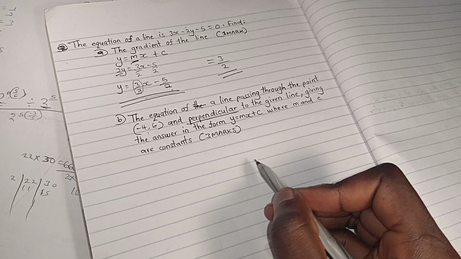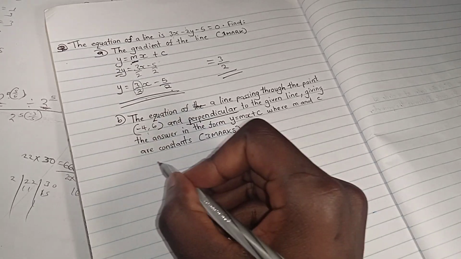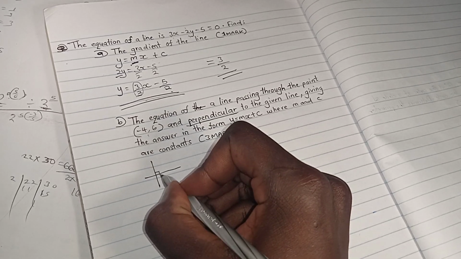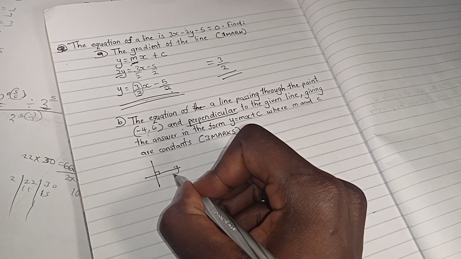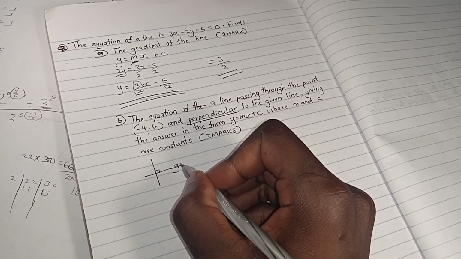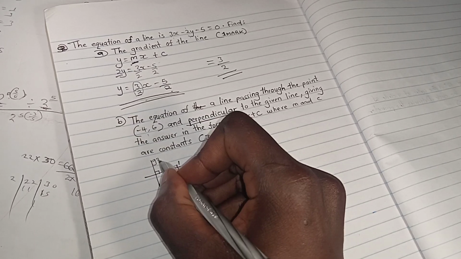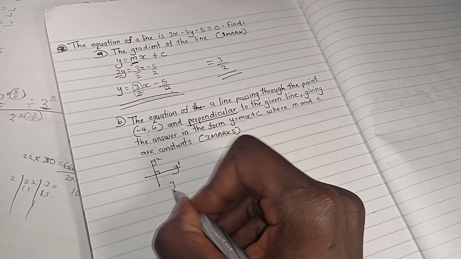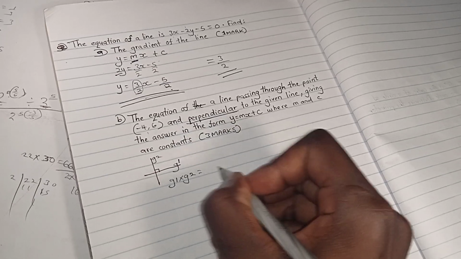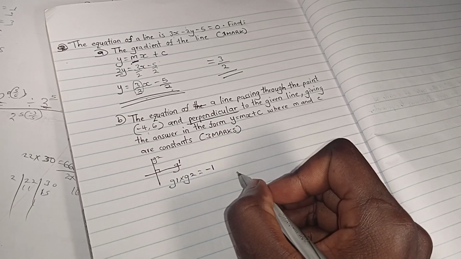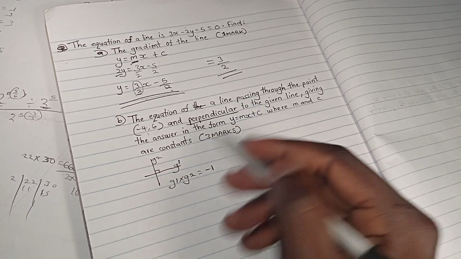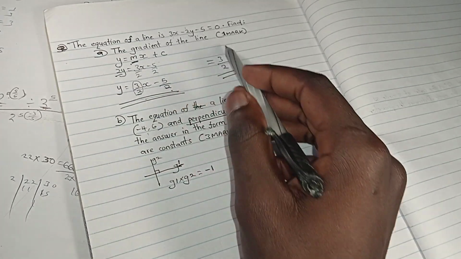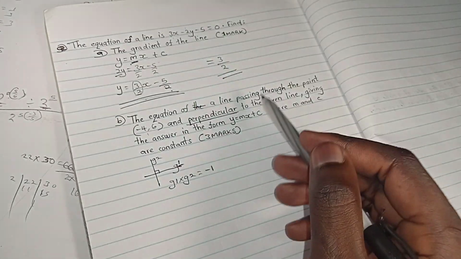And we do know that perpendicular lines meet at 90 degrees. So the gradient of this line and the gradient of this line, when we multiply them, we will get -1. So g1 times g2 is supposed to give us -1. Let's assume that this lower line is the line that we have been given information on.